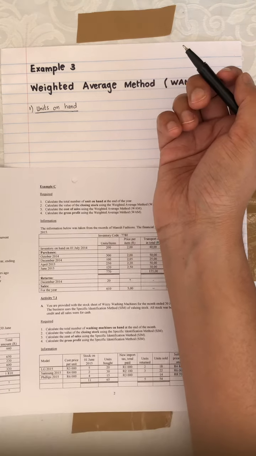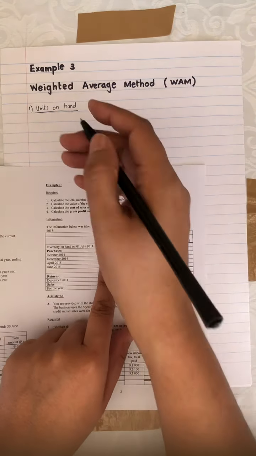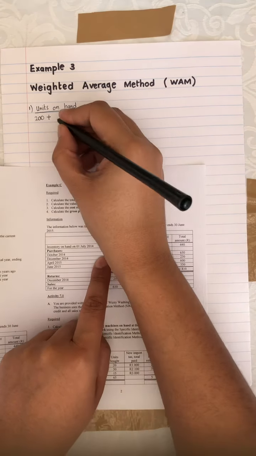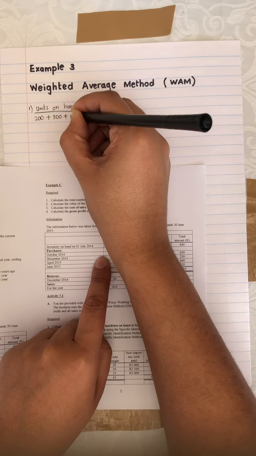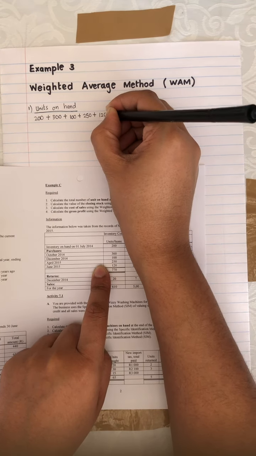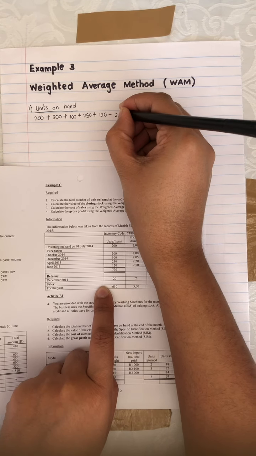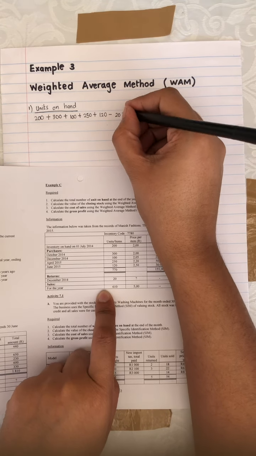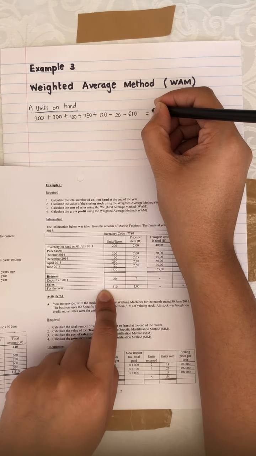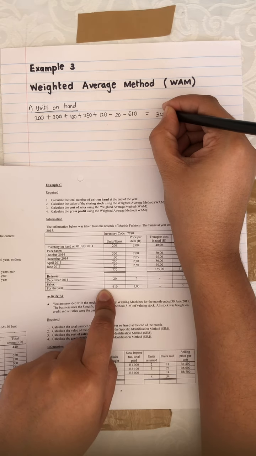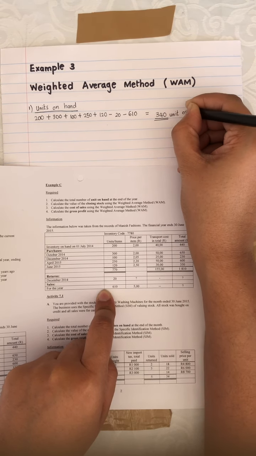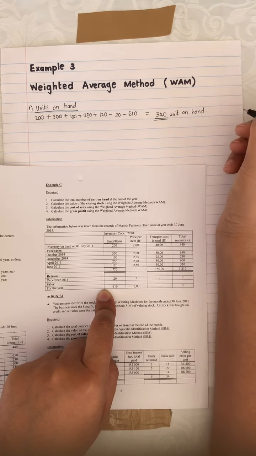So let's have a look at that. We start with our opening stock of 200. We add what we bought, so we bought 300, we bought another 100, we then bought 250, we also bought 120. We minus what we returned. There was no drawings, there was no donations, and we minus what we sold, which is 610. So the number of units on hand, exactly as the FIFO method, is 340 units on hand at the end of the financial year.